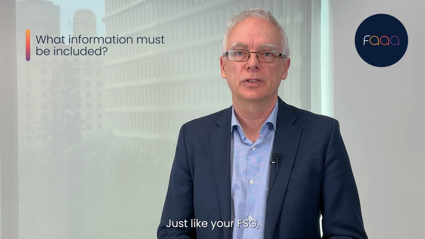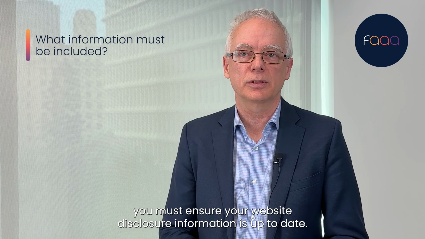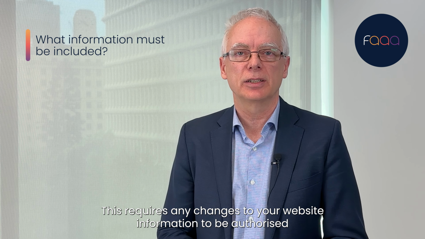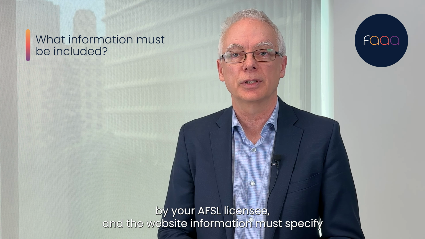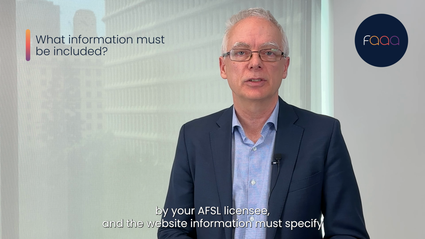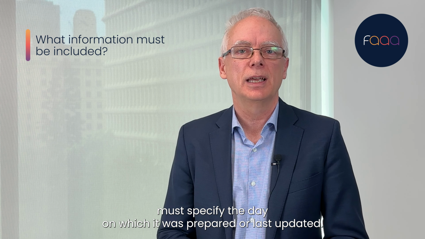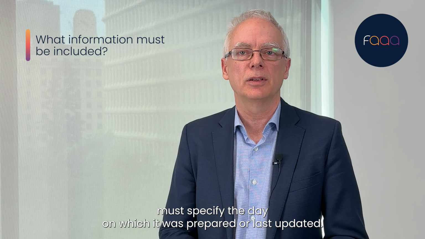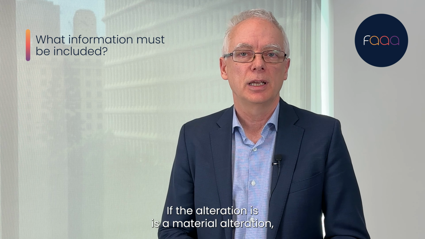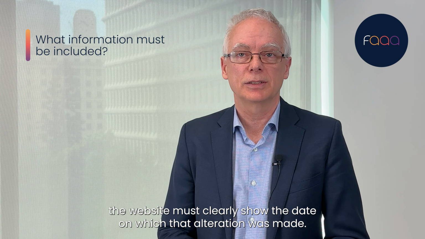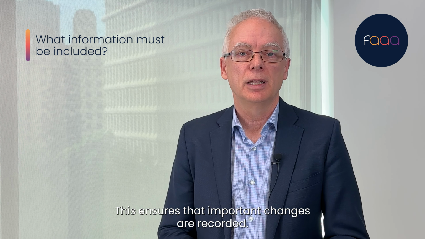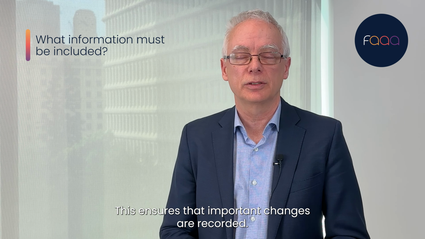Just like your FSG, you must ensure your website disclosure information is up to date. This requires any changes to your website information to be authorised by your AFSL licensee, and the website information must specify the day on which it was prepared or last updated. If the alteration is a material alteration, the website must clearly show the date on which that alteration was made. This ensures that important changes are recorded.